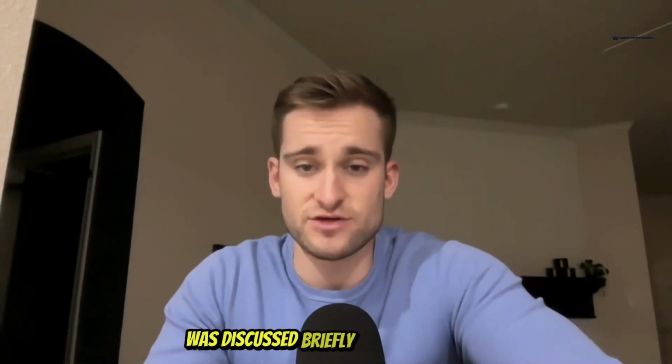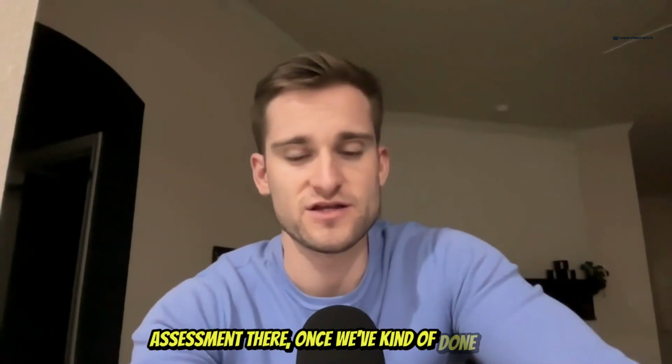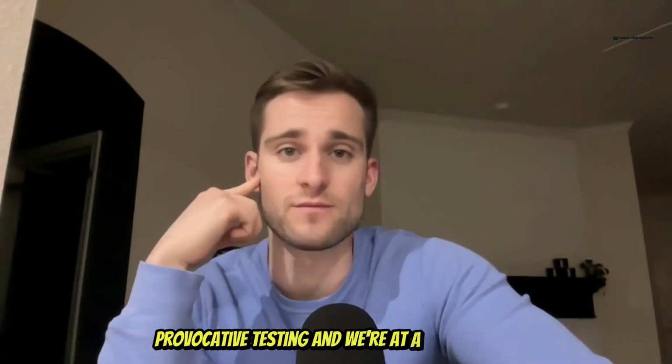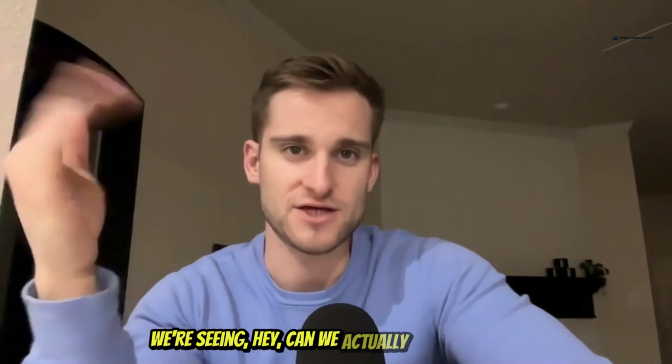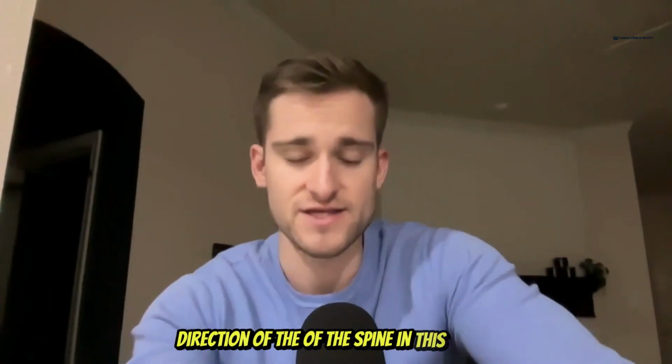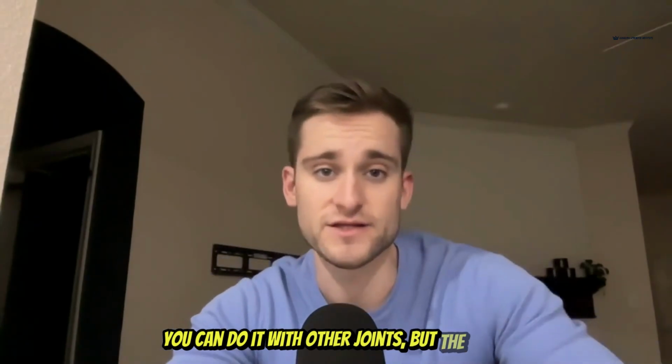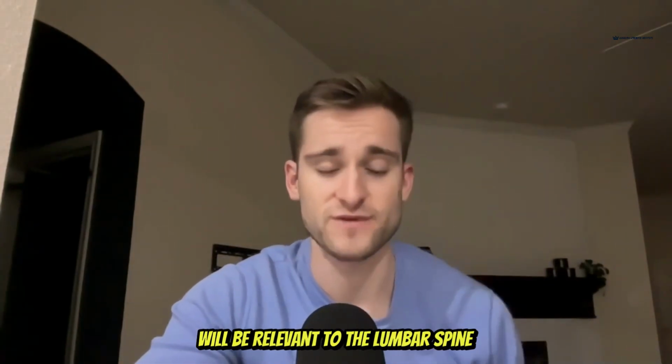So starting with directional preference, this was discussed briefly at the end of the assessment, once we did some provocative testing and we're at a point where the system might be a little bit sensitive. We're seeing, can we actually calm the symptoms down with a particular repetitive direction of the spine in this case? You can do it with other joints, but the spine, specifically the lumbar spine, will be relevant for this case we're discussing today.